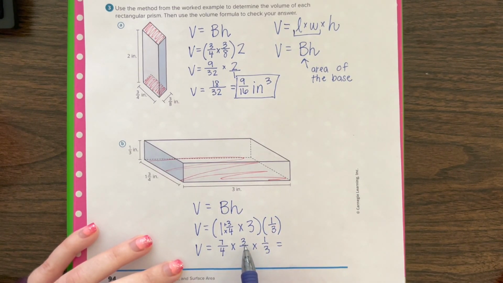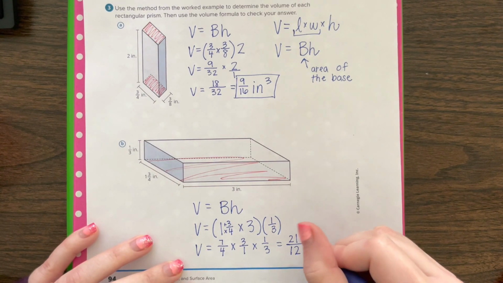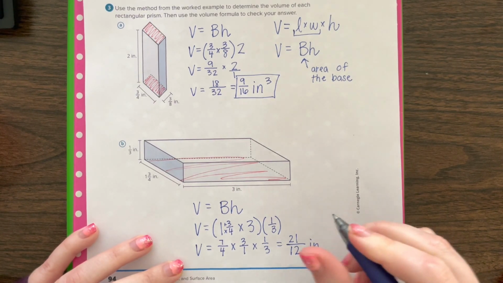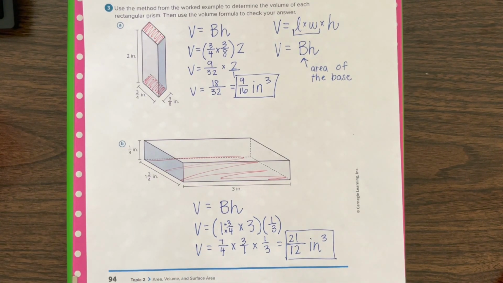So 7 times 3 is 21. Well, 21 times 1 is still 21. And then we have 4 times 1, which is 4, and then 4 times 3, which is 12. So our volume for this rectangular prism is 21/12, and then once again, inches cubed, because we were talking about volume. Please always make sure that you label your answers with the correct units.